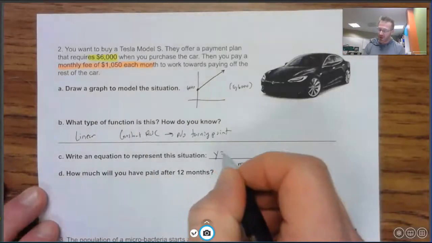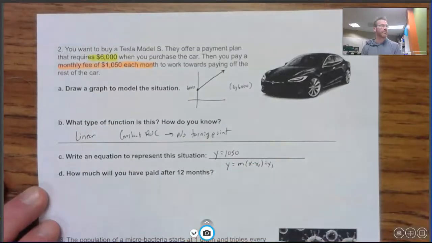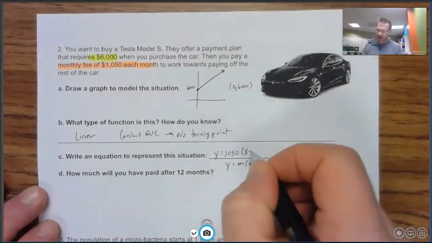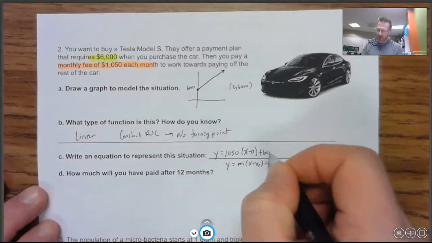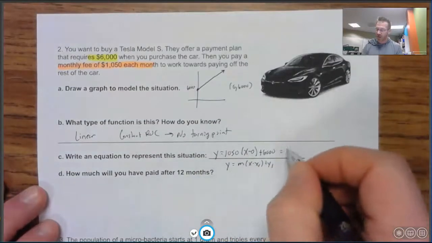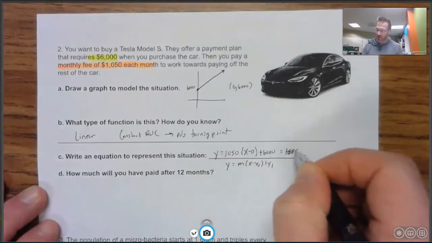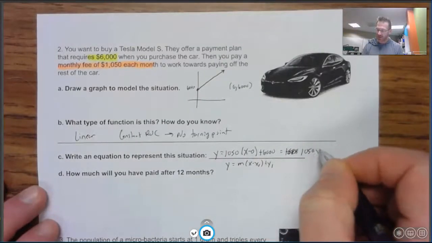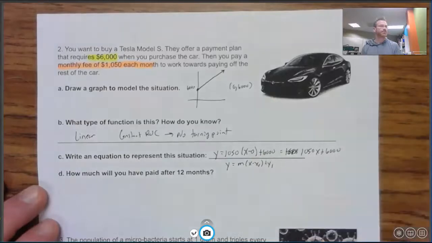So if I plug all that in, that's $1,050, our rate of change, and then x minus 0 plus 6,000. Now, we don't have to write the x minus 0. You could have just written this as 1,050x plus 6,000. Either way is totally acceptable.